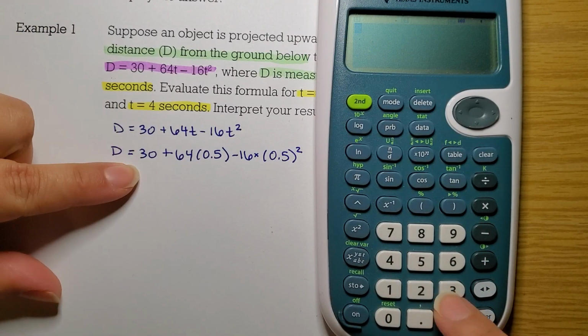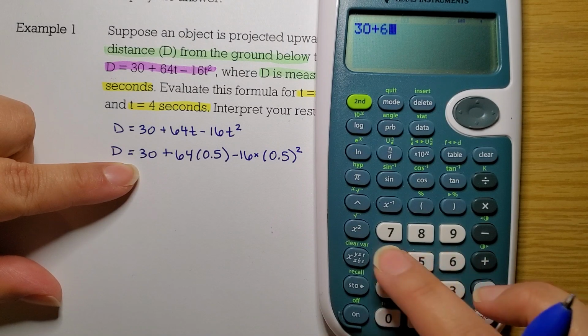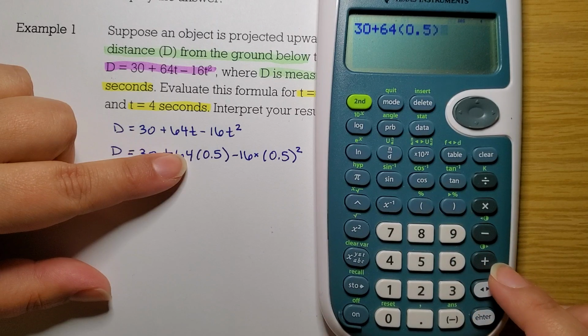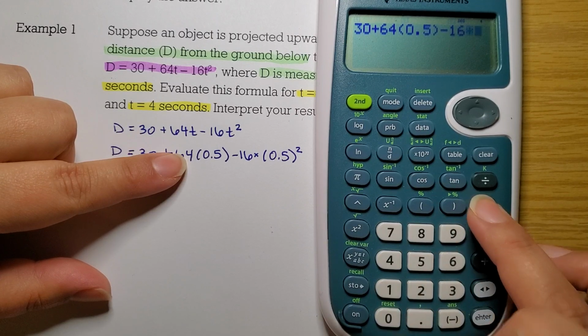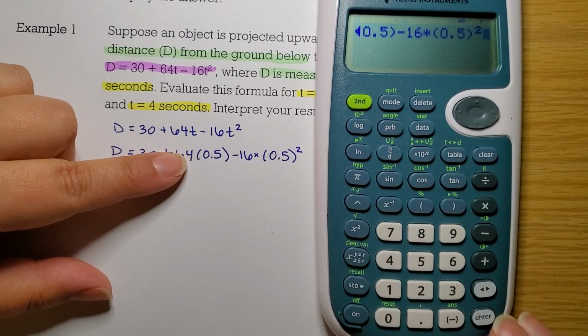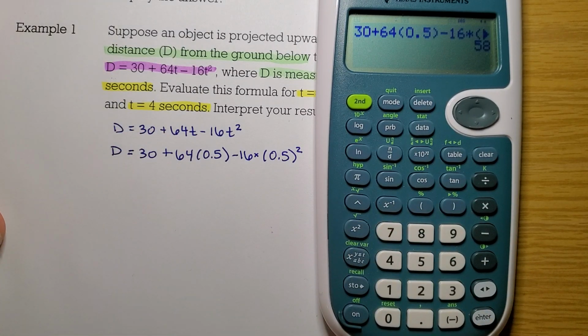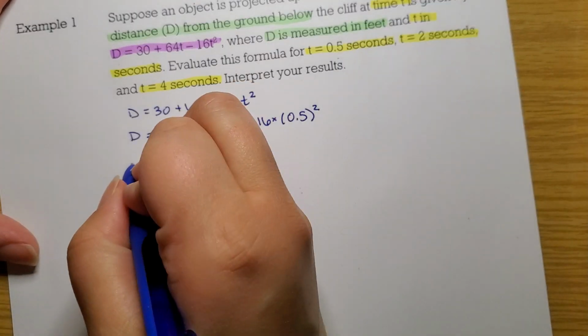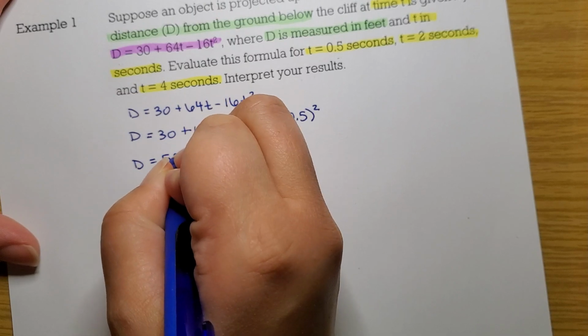So I've got my 30 plus 64 parentheses 0.5 minus 16 times parentheses 0.5 squared. And that gives me 58, it looks like. Yeah. So d equals 58.